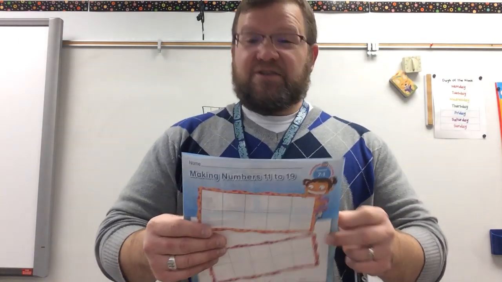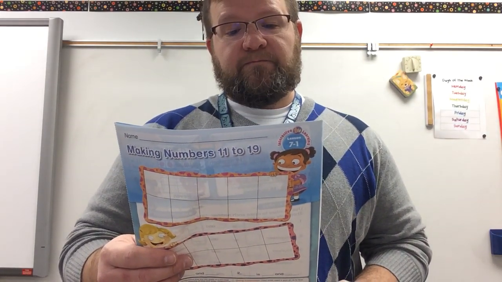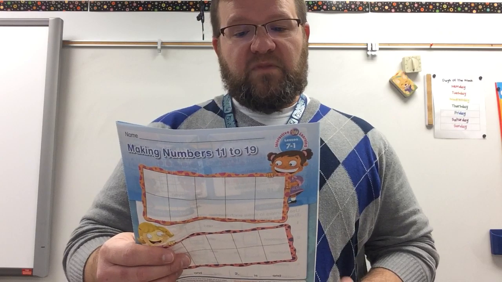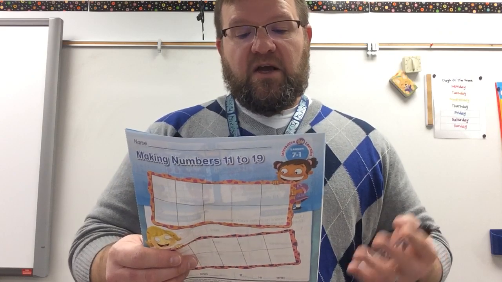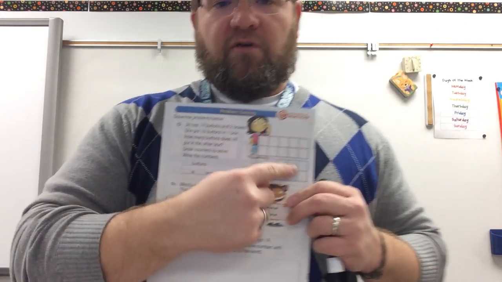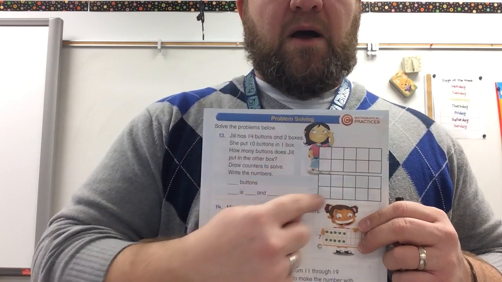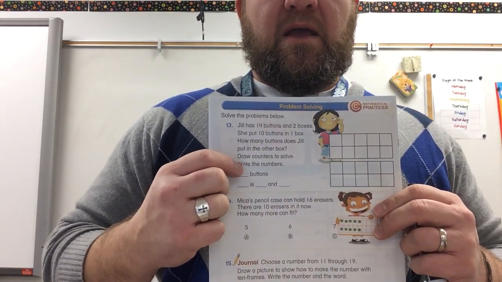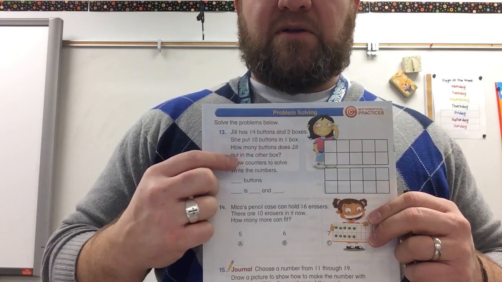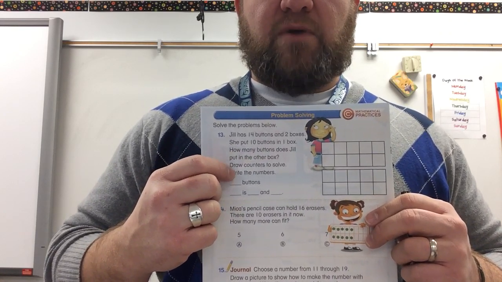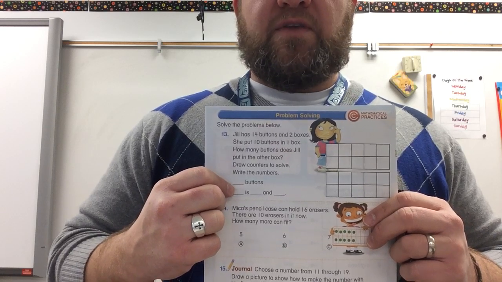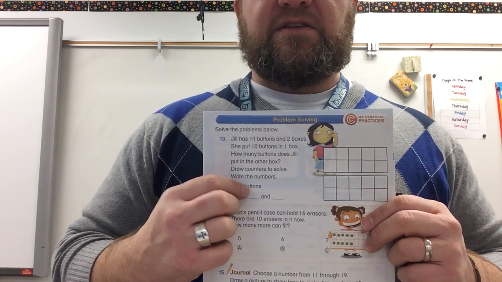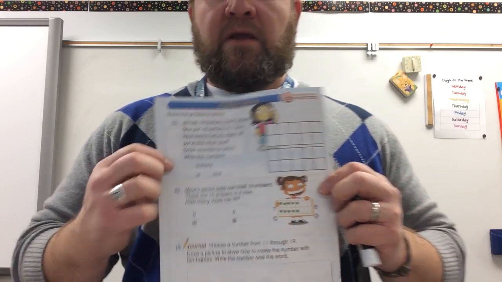Welcome back. Let's look at the back, okay? The problem on the back, number 13, says that Jill has 14 buttons, and she has 2 boxes. She puts 10 of the buttons in one box. How many buttons will she have in the other box, okay? So draw the counters to solve in Jill's boxes here. So fill up one box, put the remaining buttons in this box, and so the question was, how many buttons will she have in the other box? You'll put that answer right here, and then you'll make a sentence just like you did on the inside. Remember, she has 14, so 14 is 10 and how many more? Okay? Pause the video, do number 13.